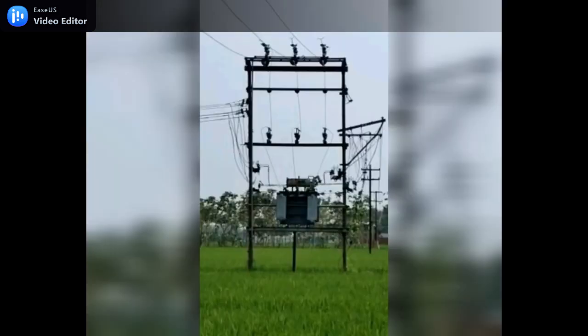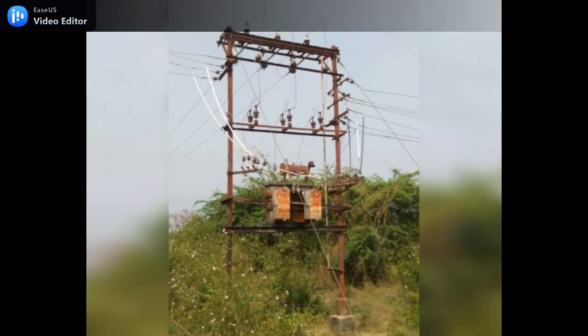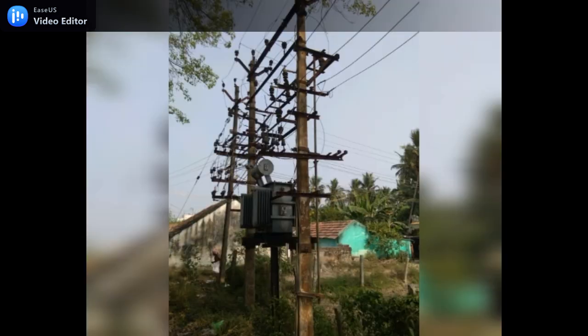This is the transformer where my whole village gets the power from. The power is delivered among the various transformers. This is delivered over an open wire system. Then every individual home gets the power.